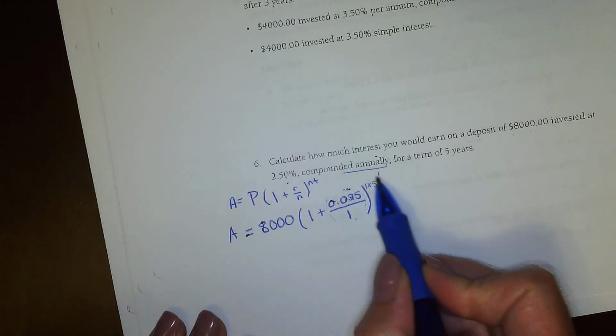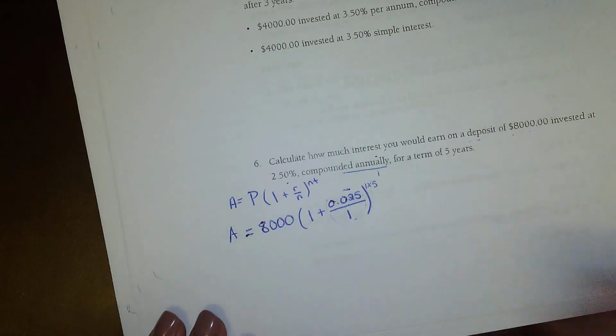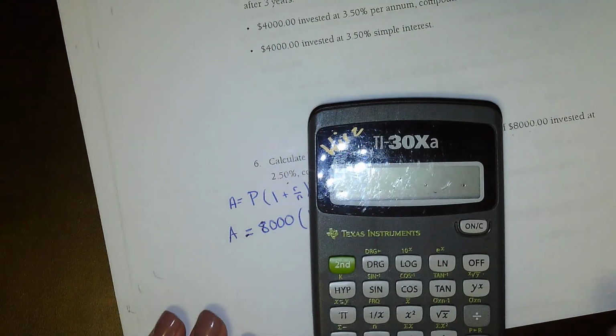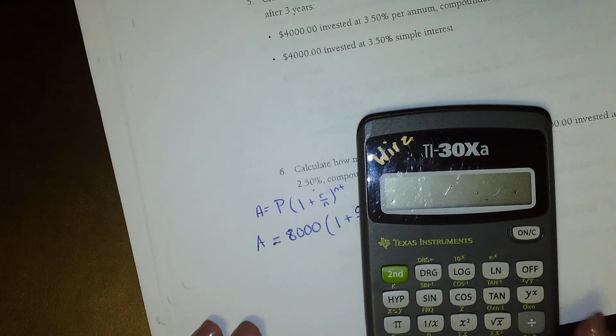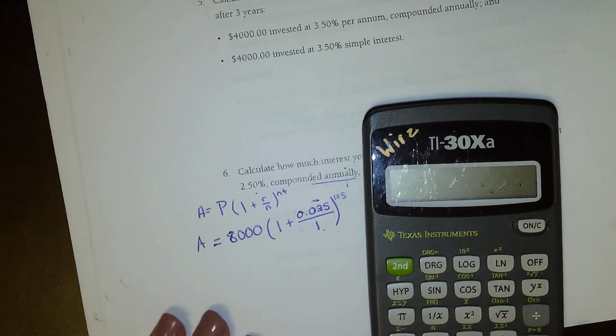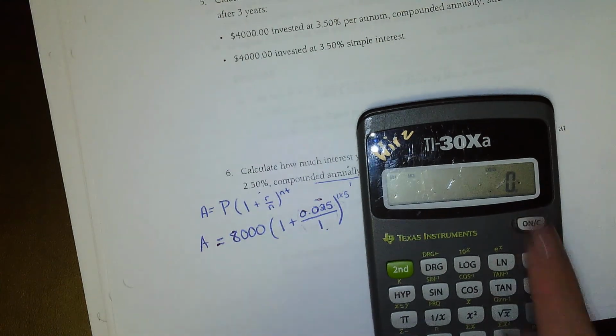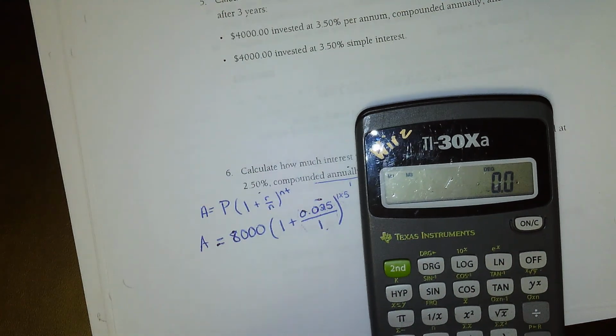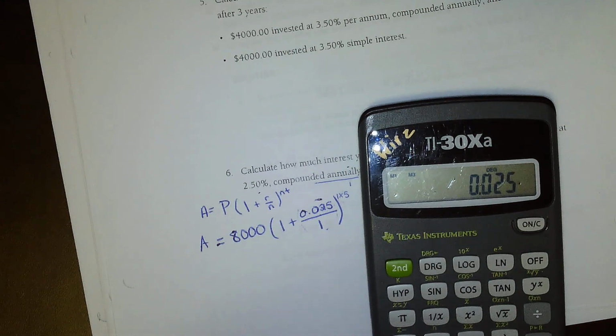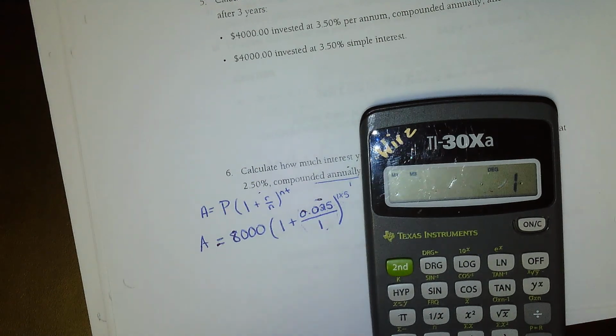I might want to do this multiplication really quickly before I start entering things into my calculator. And I'll just bring out my calculator here. Sorry, it's got some blur to it. It's not a very nice screen. Not that I need to make this calculation, but I'll show you anyway. 0.025 divided by 1, well that's still 0.025. Added to 1, do that first, and then raise it to my exponent.